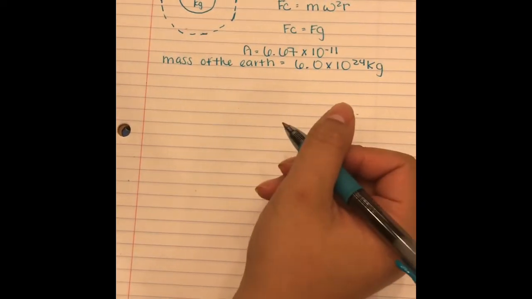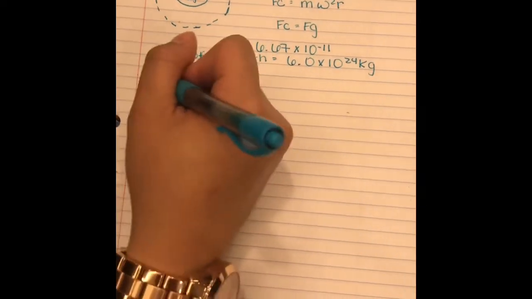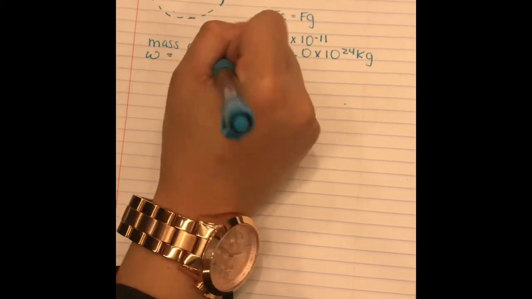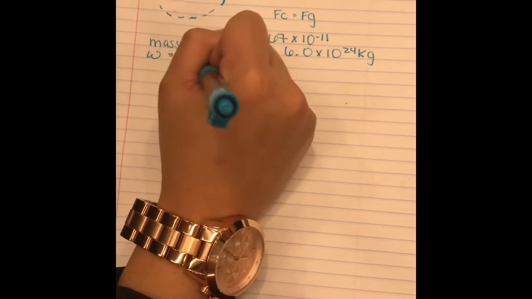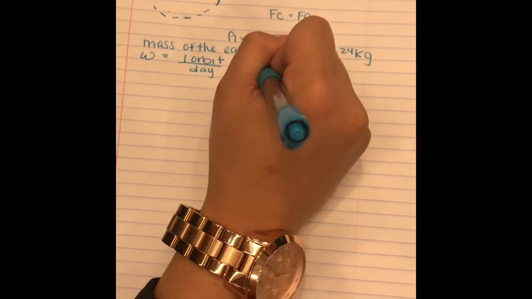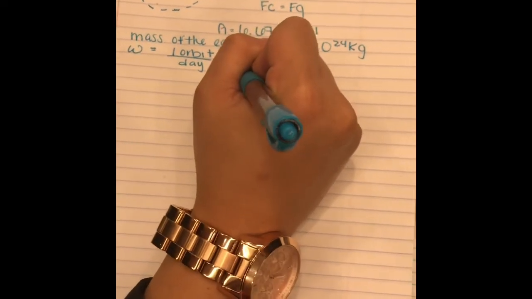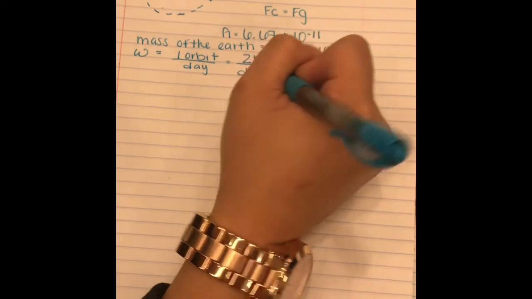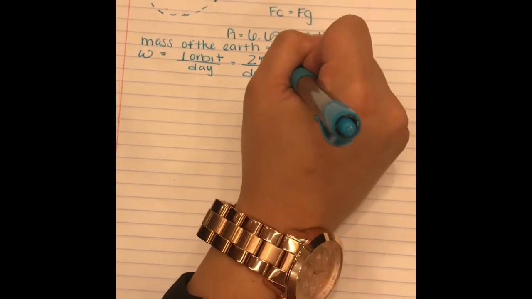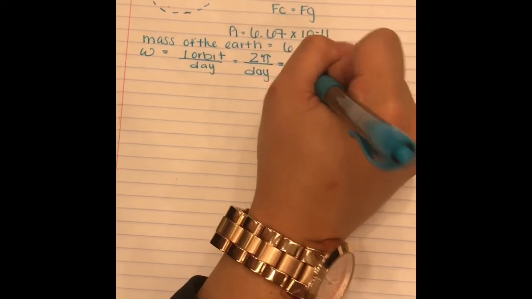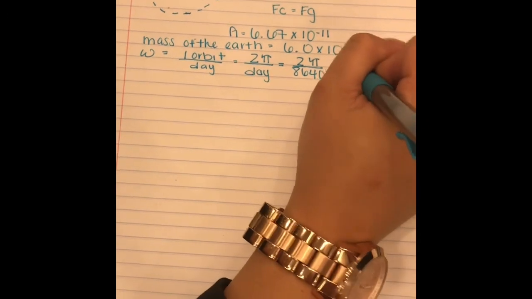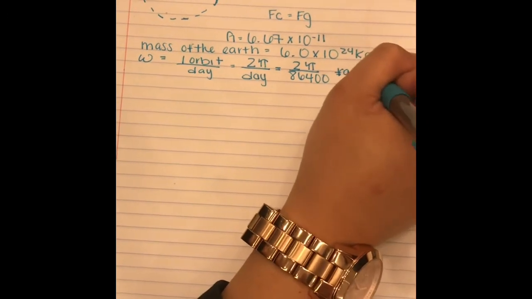Omega is also given from the question, because the satellite stays at the same spot above the Earth, which means it orbits once each day, which means it rotates at 2 pi per day. So you have to convert that days into seconds, which equals 2 pi over 86,400 seconds, in radians per second.